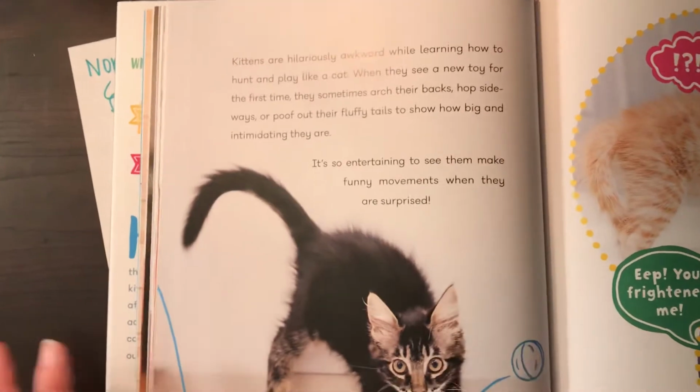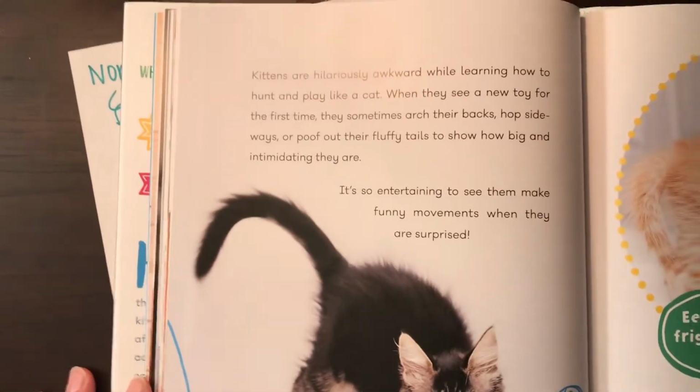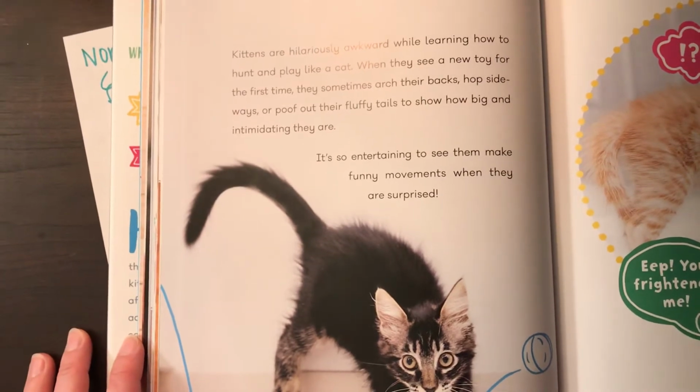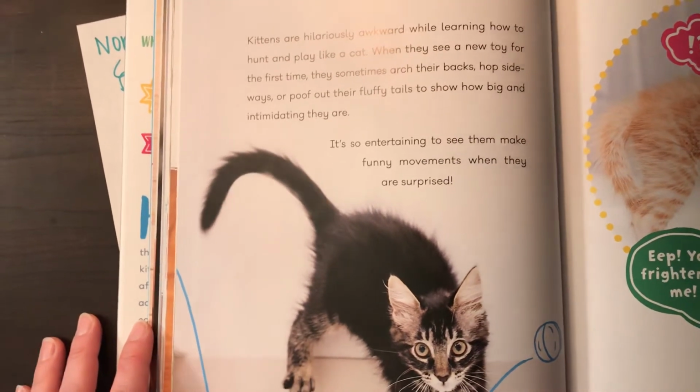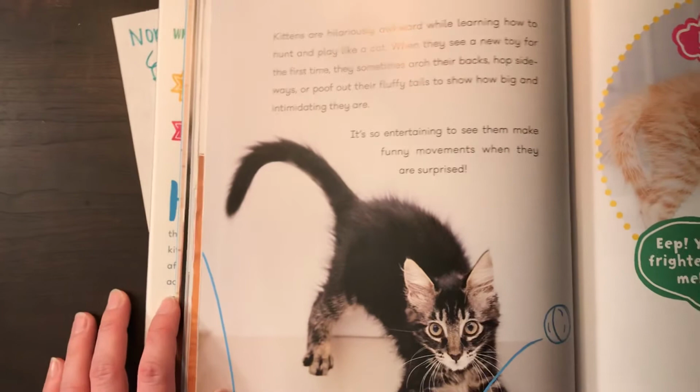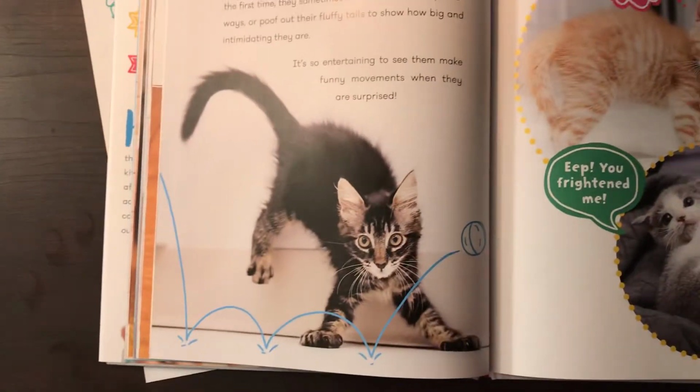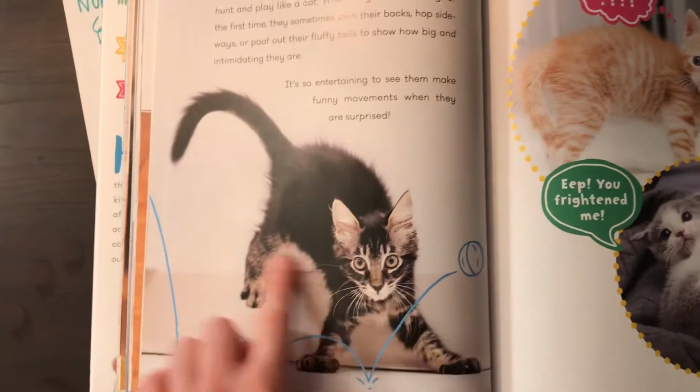Kittens are hilariously awkward while learning how to hunt and play like a cat. When they see a new toy for the first time, they sometimes arch their backs, hop sideways, or poof out their fluffy tails to show how big and intimidating they are. It's so entertaining to see them make funny movements when they are surprised.